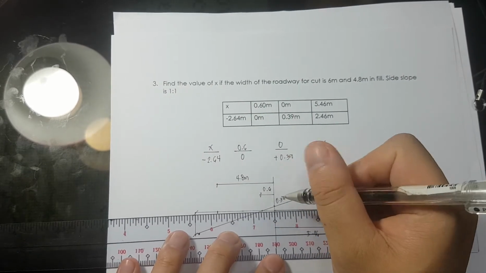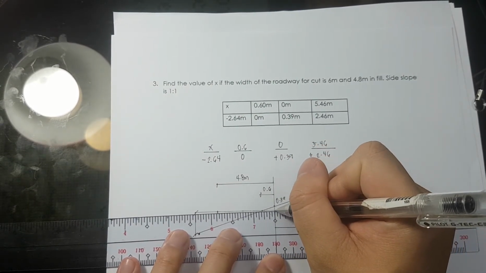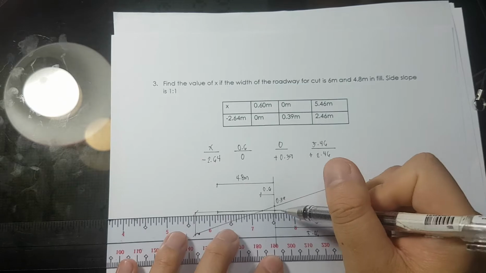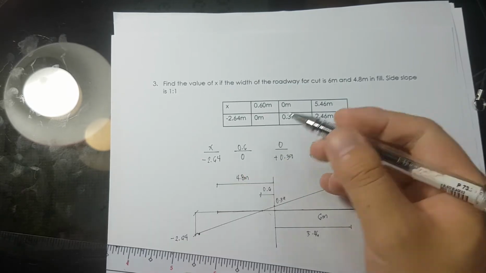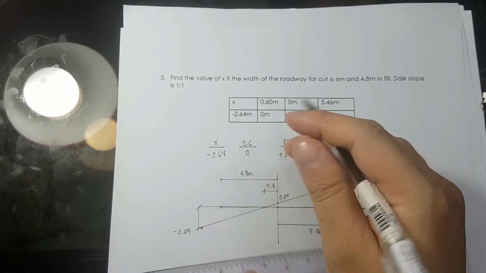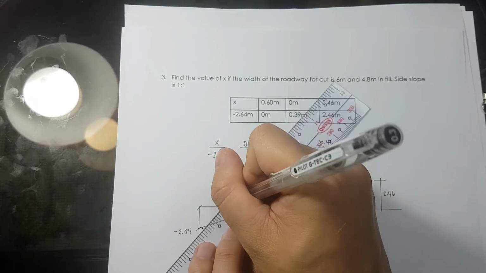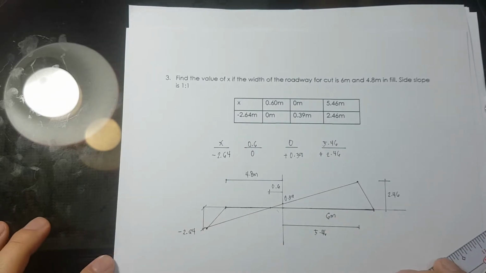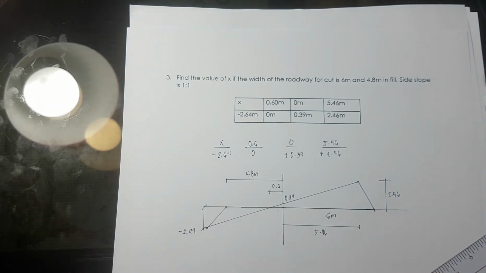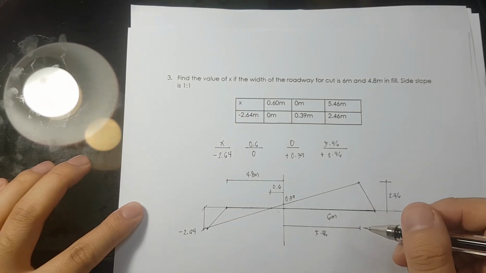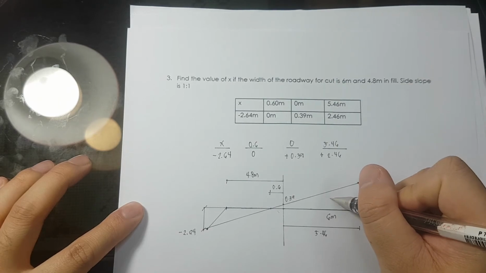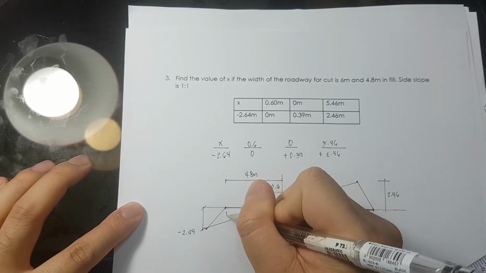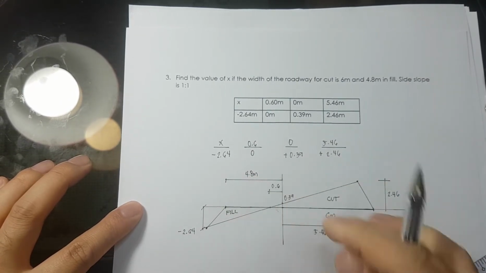Tapos take note, meron pa tayo dito na 0. It is 4.8. So i-connect natin yan. Okay? Okay. So ito yung itsura ng ating cut and fill. So you have here your cut section, you have here your fill section.